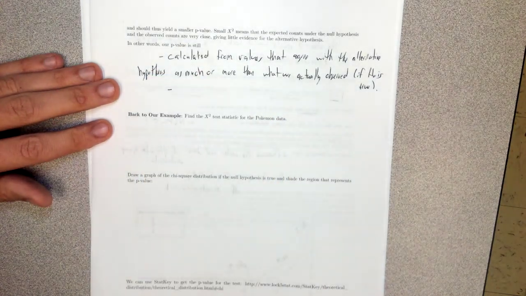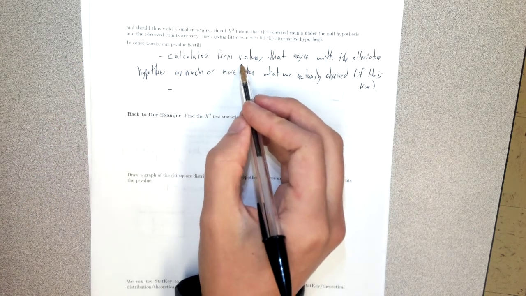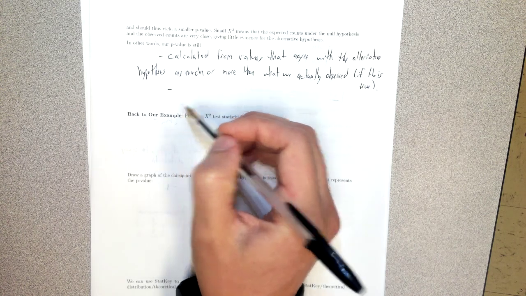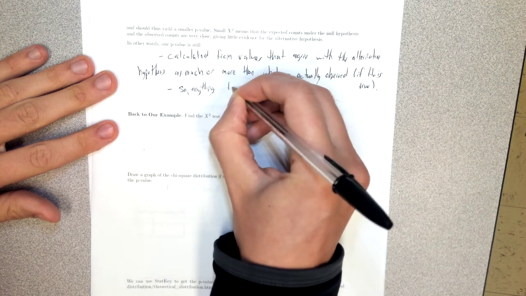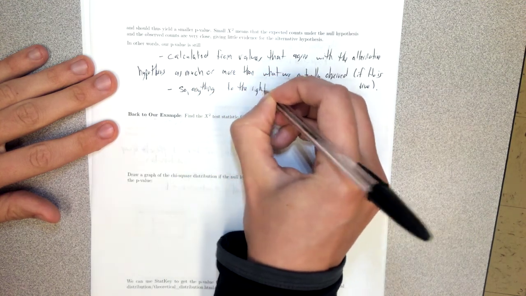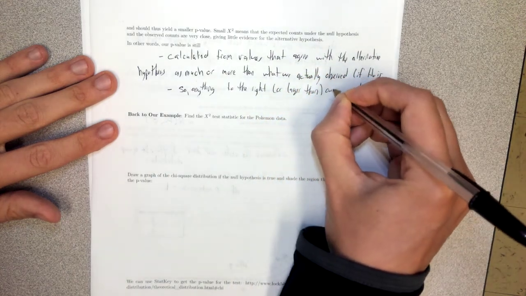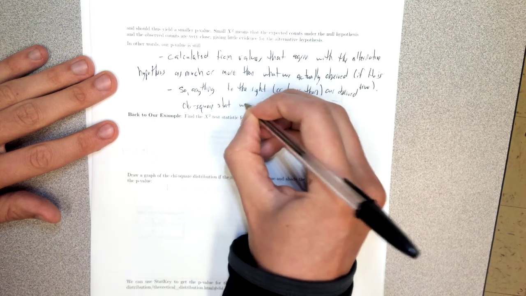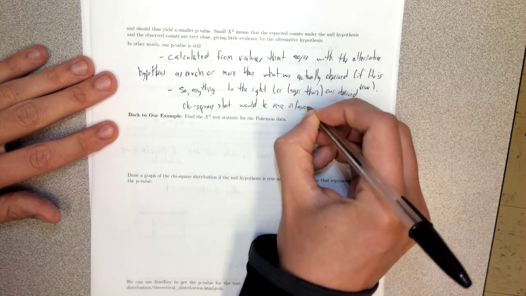So for this chi-square stat, what that means is that anything to the right, anything larger than our observed chi-square stat, would be more in favor of the alternative.